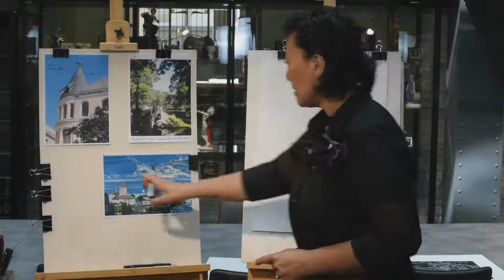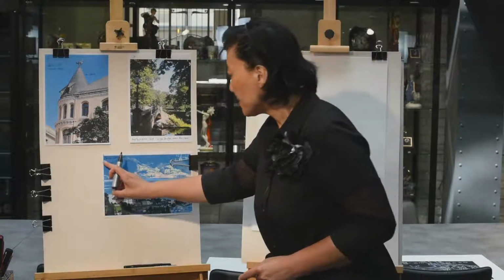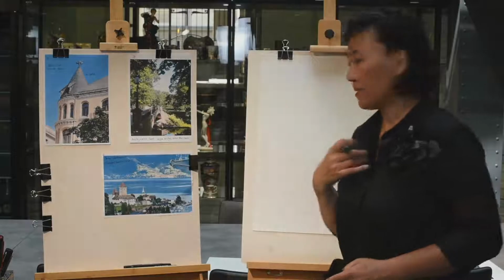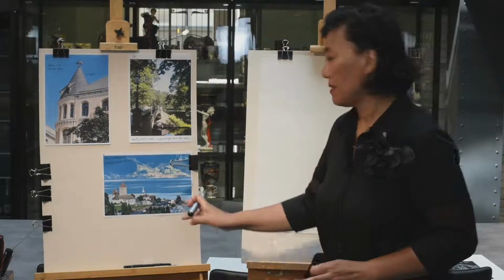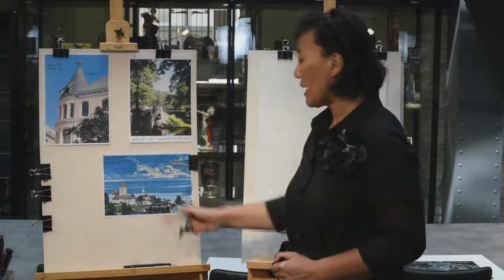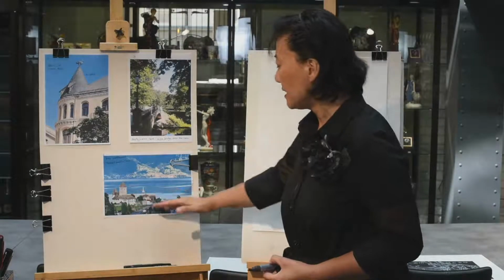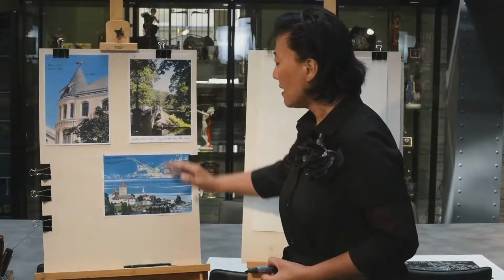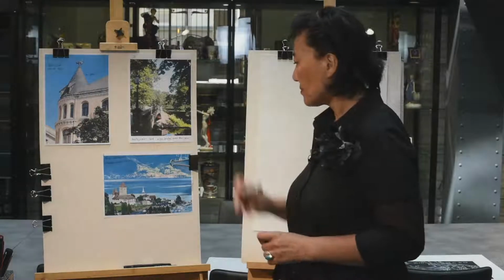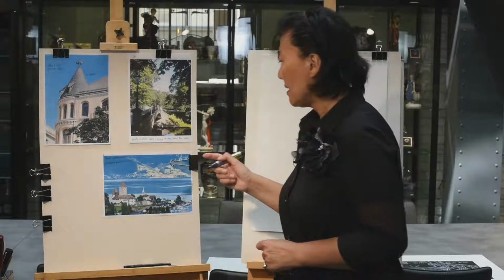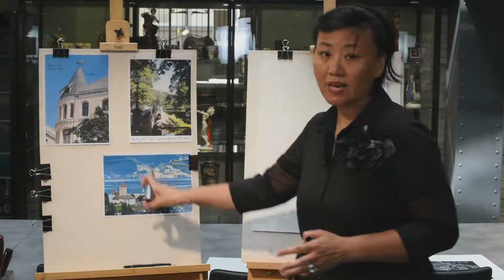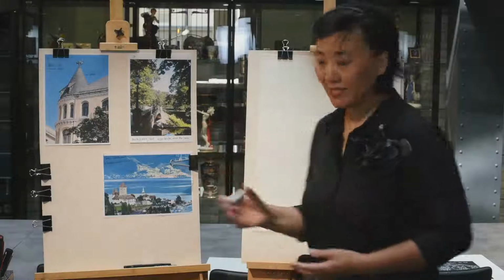This little town named Spiez, S-P-I-E-Z. This is a new town for me because I never went there, but when I saw this picture, I thought I should take it in our class because you can easily see the different layers. And this was named by a tourist magazine as the most beautiful town in Switzerland. So we should do it today.